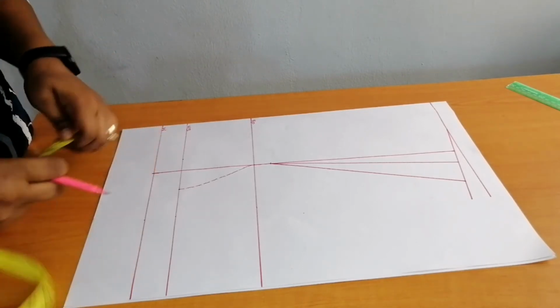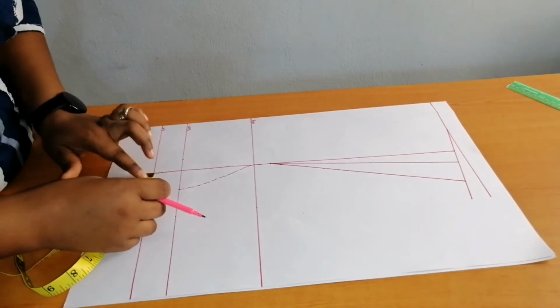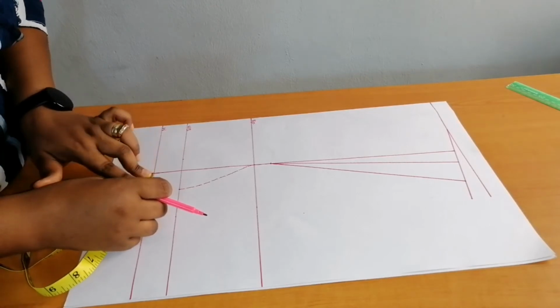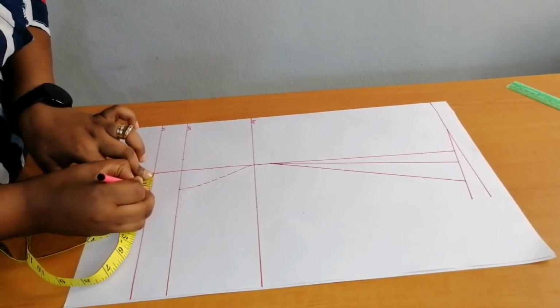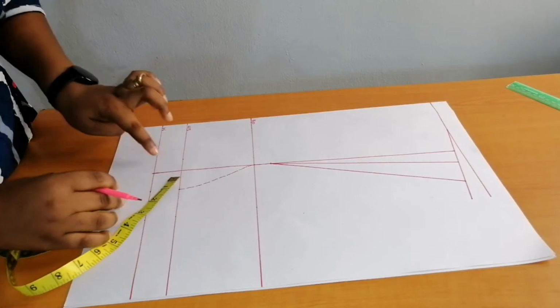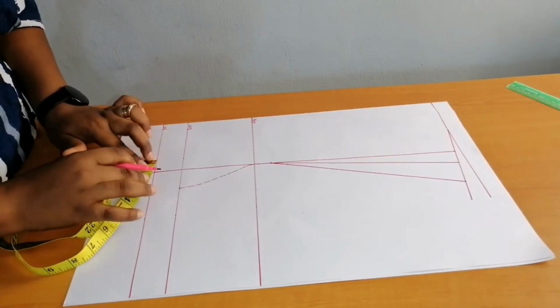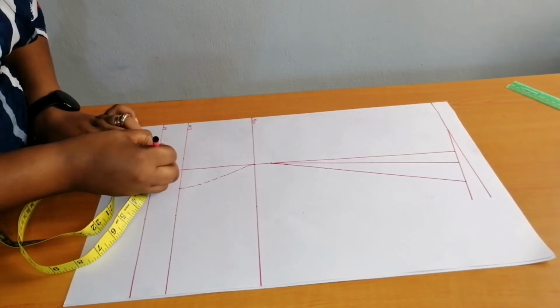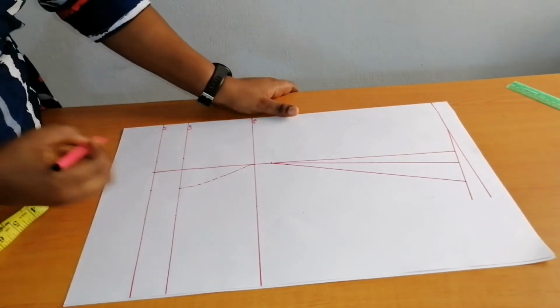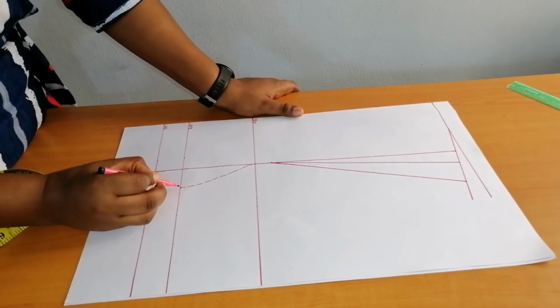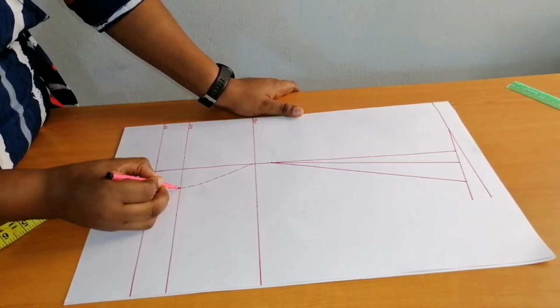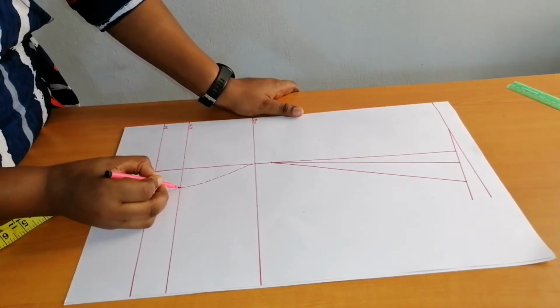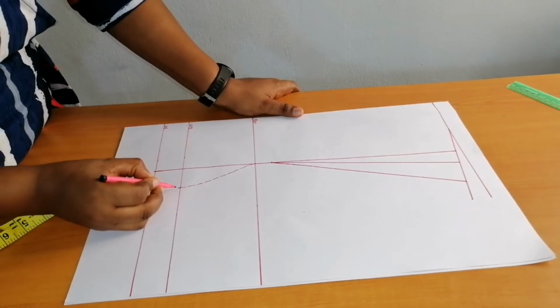I'll move over to the waistline. I will also measure 1.5 inches. On this side, I will measure 1 inch. So I'll connect from this underbust to the waistline. I'll continue connecting it from the underbust to the waistline.